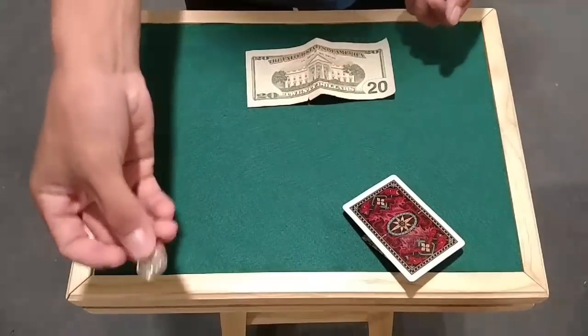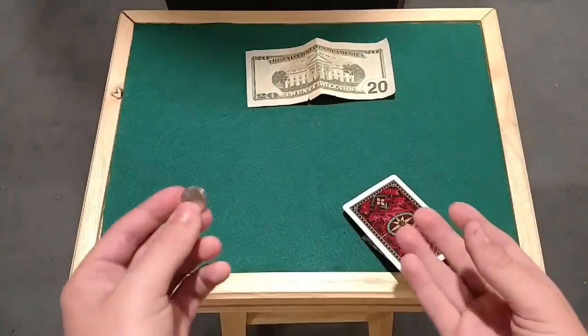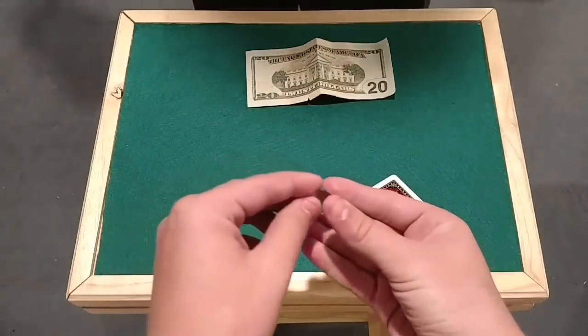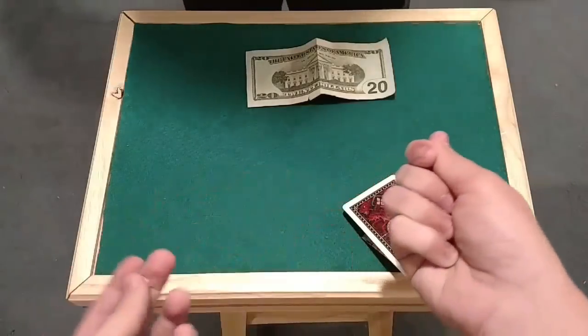So basically, Robert's going to give you a demonstration of how the false transfer is done. It's very simple. So guys, here he has the coin, and all he does is act like he's going to take the coin here. And when he has the coin, everyone thinks the coin is in this hand.